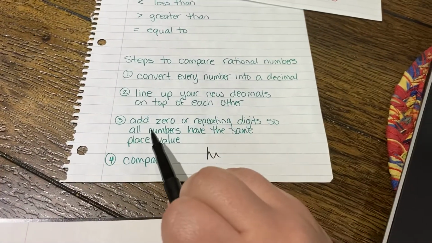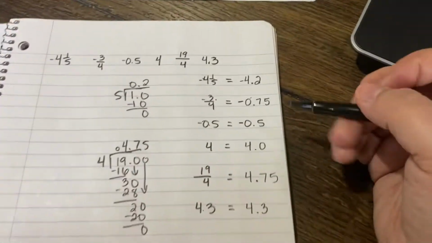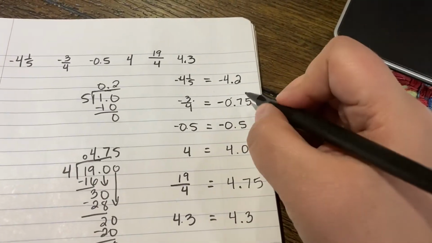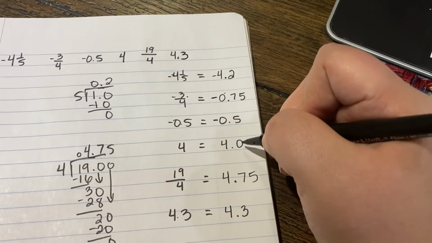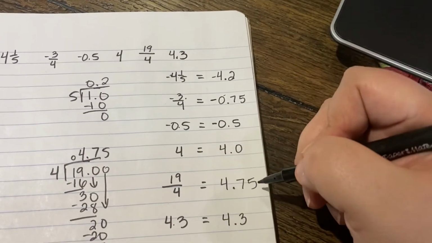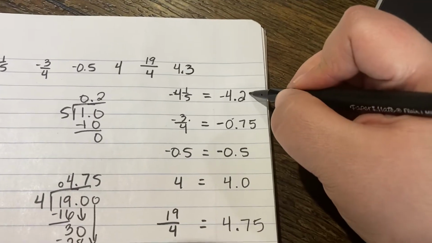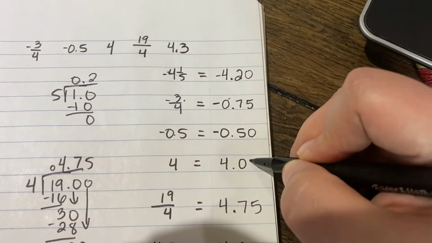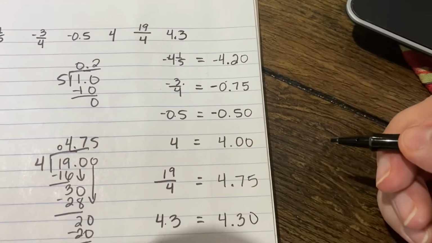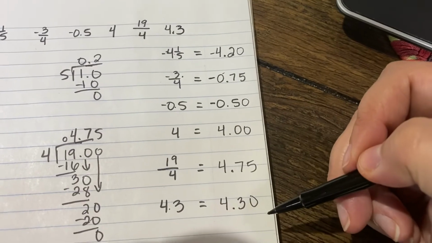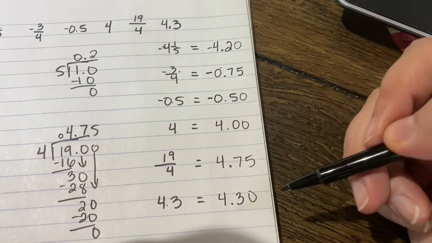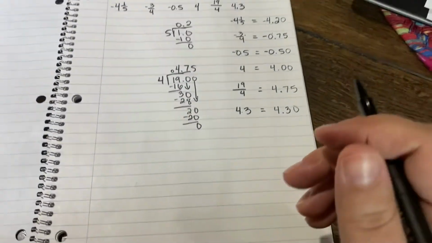Step number 3 is to add zeros or repeating digits. Didn't have anything repeat, so look at my decimals. I've got 1, 2, 1, 1, 2, and 1. So we need to make them all have 2. So put a 0, a 0, a 0, and a 0. And now we can move on to step number 4, which is just to compare them and put them in order. Again, we're going least to greatest.